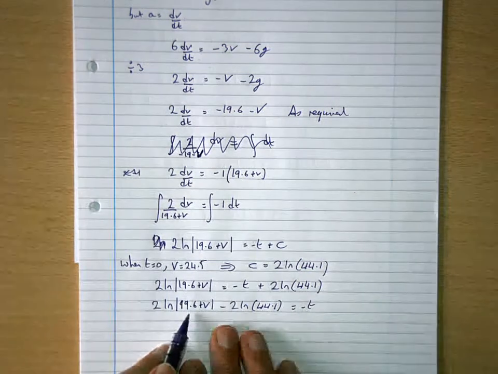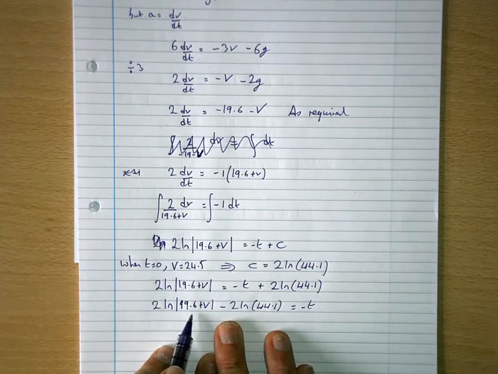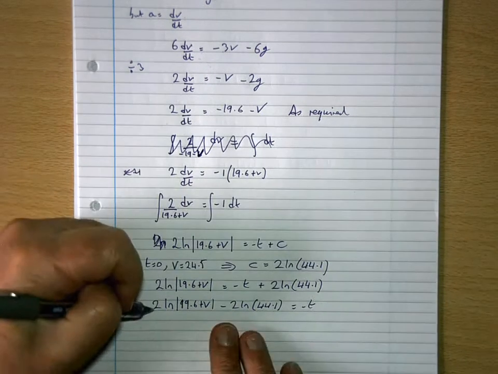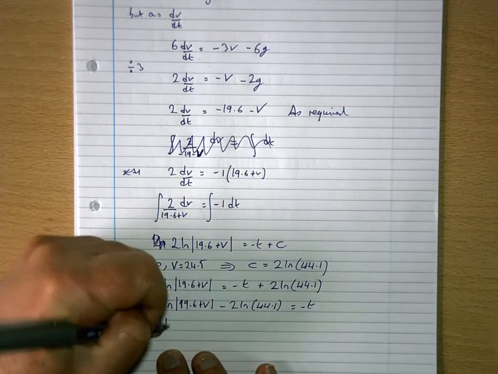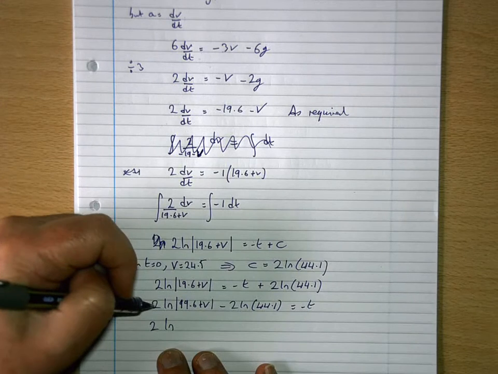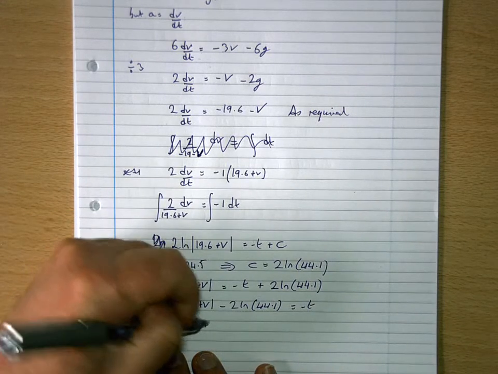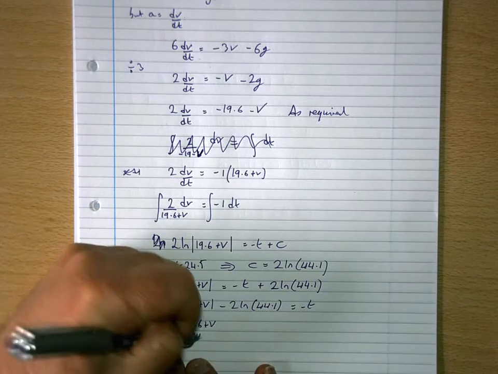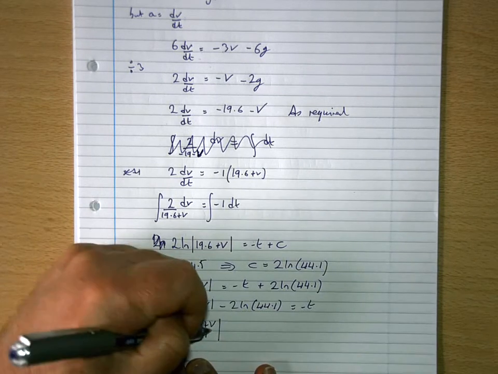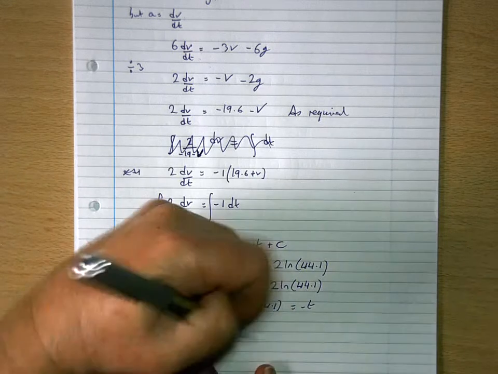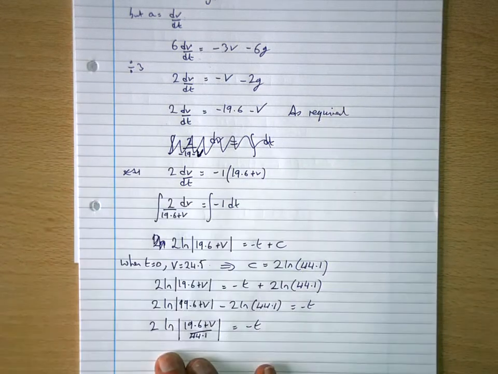I can now combine these. It's a subtraction, so it's a divide. The 2 would be treated as a common factor. So I've got (19.6 plus V) over 44.1 equals minus t.